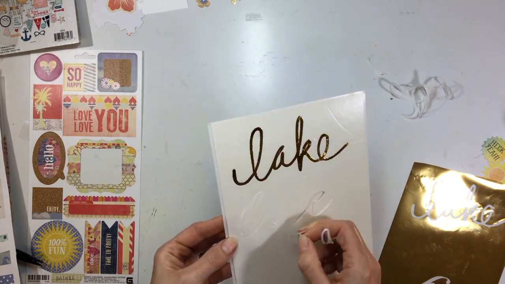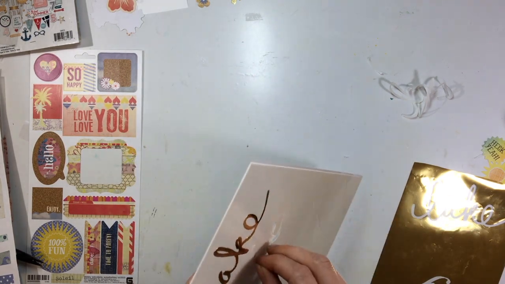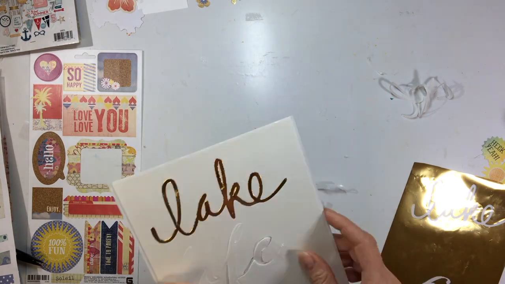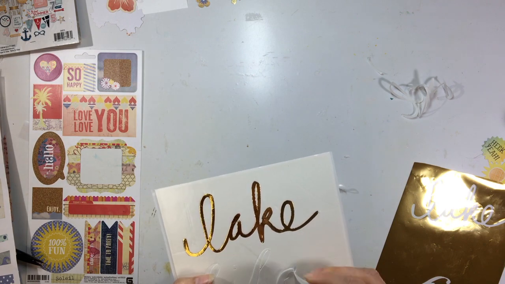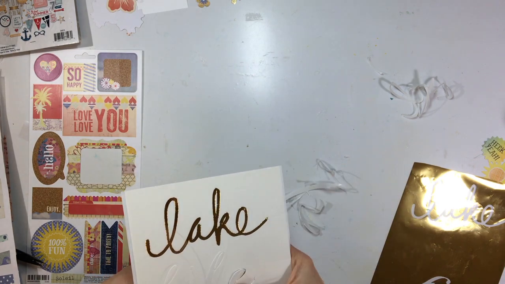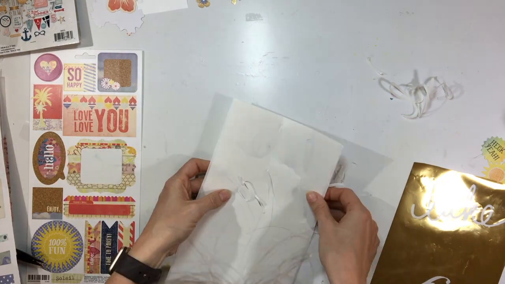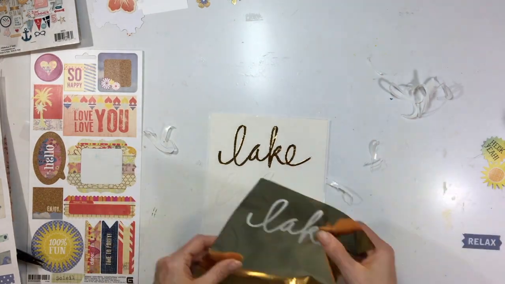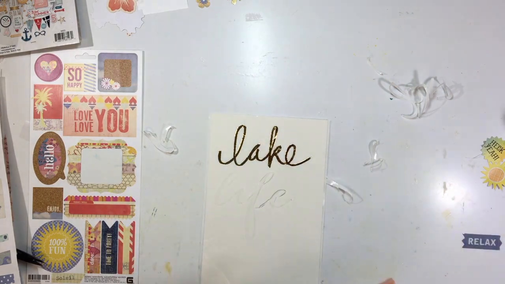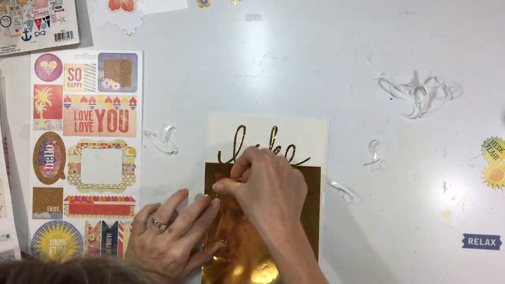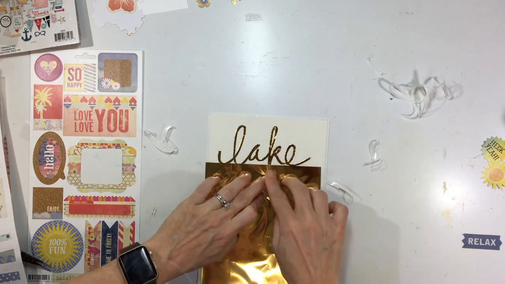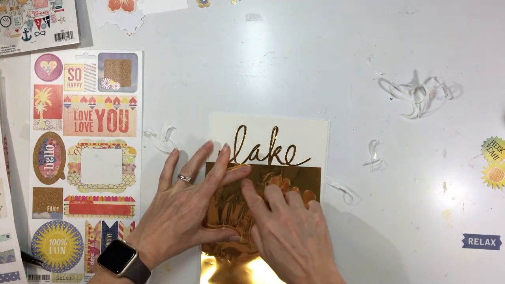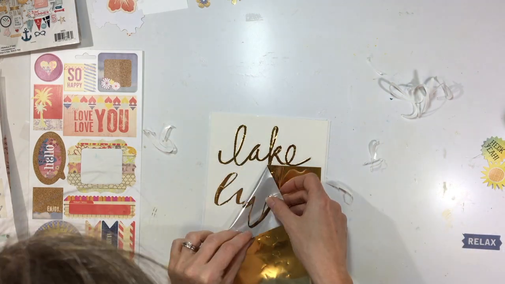And I'm going to do the same thing here with the word life, although this font for the word life was very skinny, and some of the foam ripped between the letters, which is fine because I'll stick it on and you won't be able to tell. So I'm doing a little minor surgery here on my letters to make sure that they don't rip too much. I did the same thing, pulled off the top layer of the protective paper and just rubbed over it. So this is a very easy way to add foil.